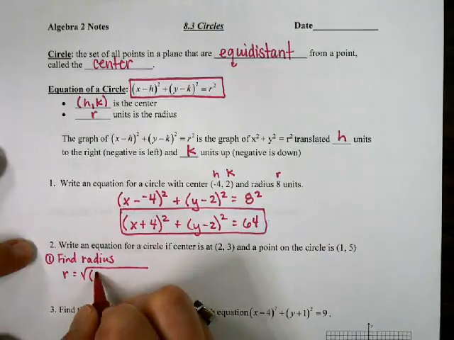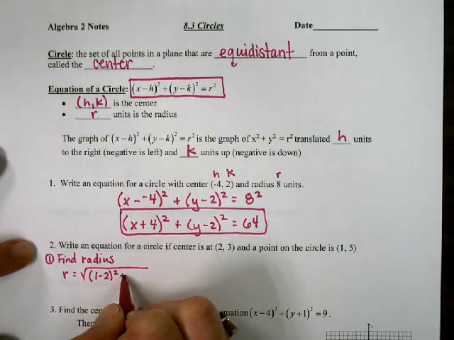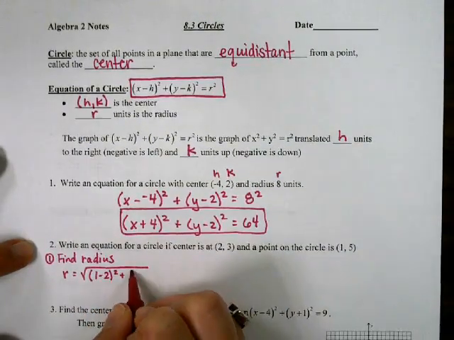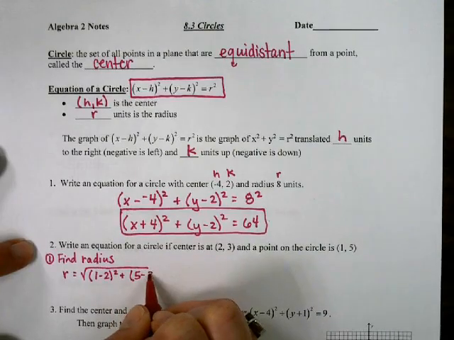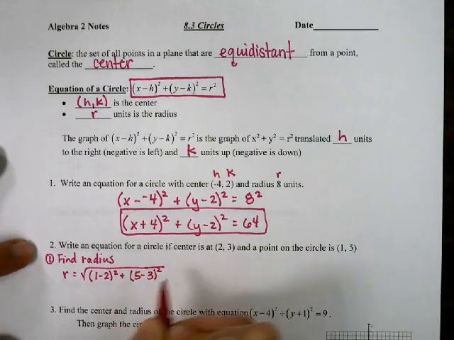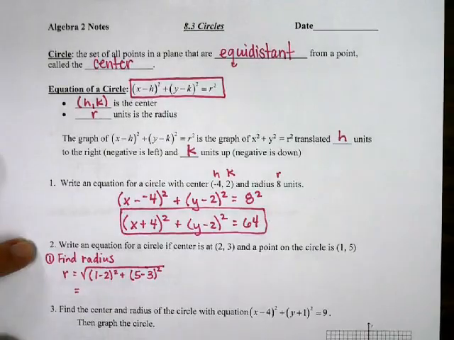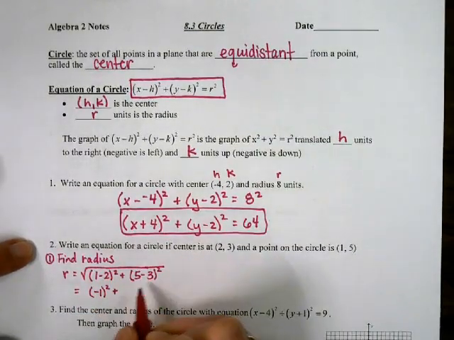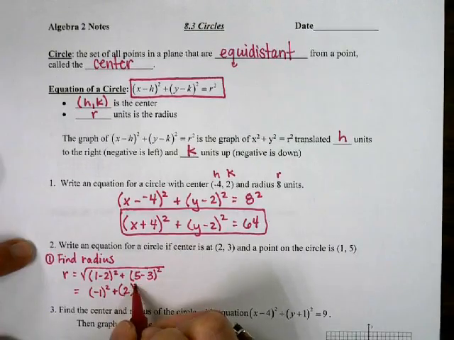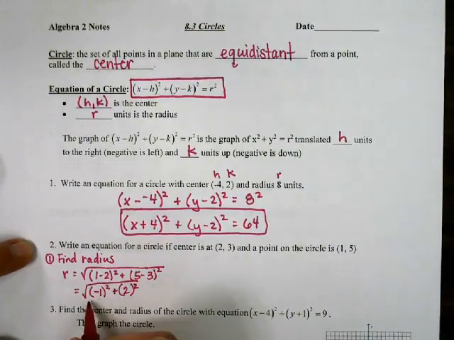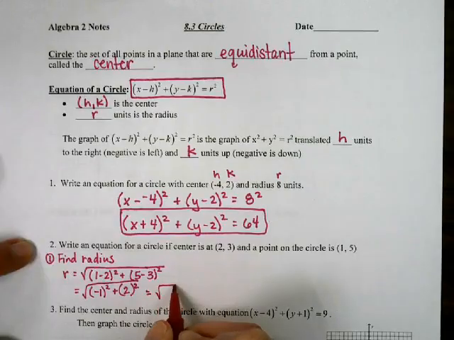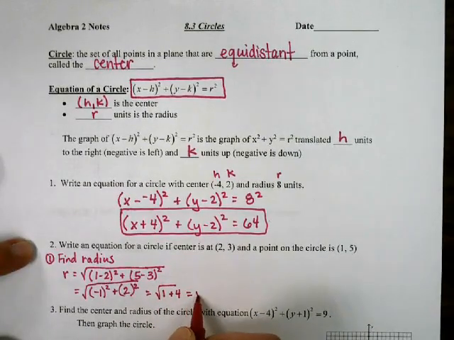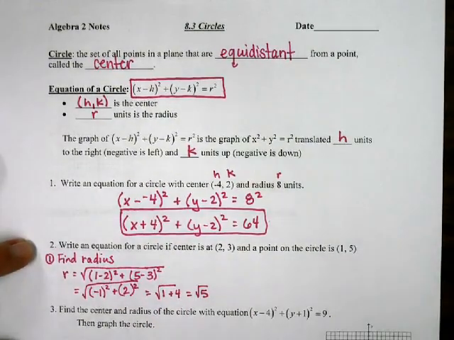the square root of the difference of the x's, (1 - 2)² + (5 - 3)². 1 minus 2 is -1 squared, plus 5 minus 3 is 2 squared. So that's the square root of 1 + 4. So the radius is √5.